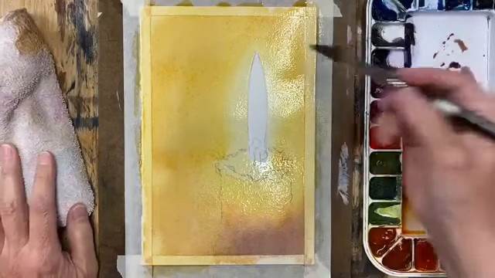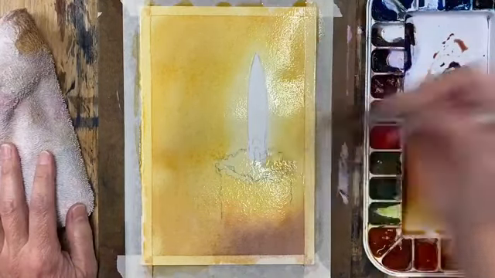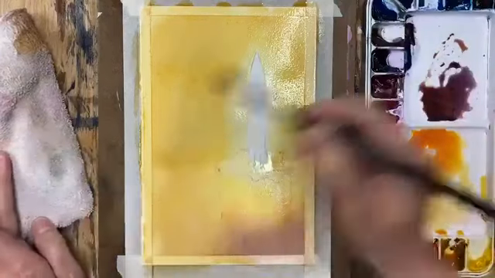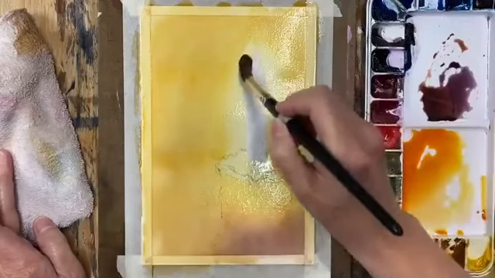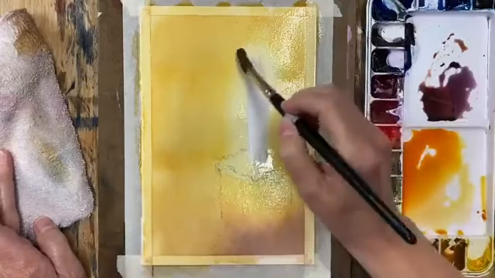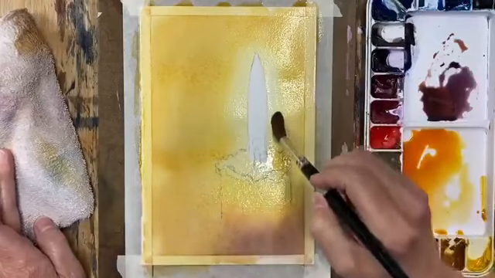And yes, it is a fair substitute. It really is. If you don't have the Quin Gold, it's a good way to get as close to it. That's about the best way to try to emulate that color.